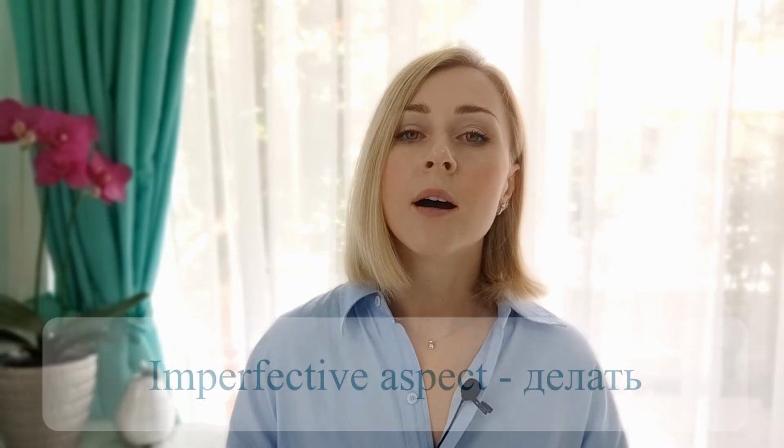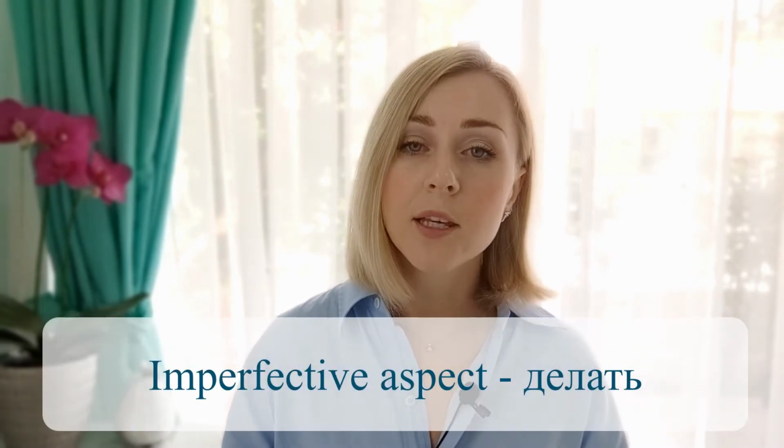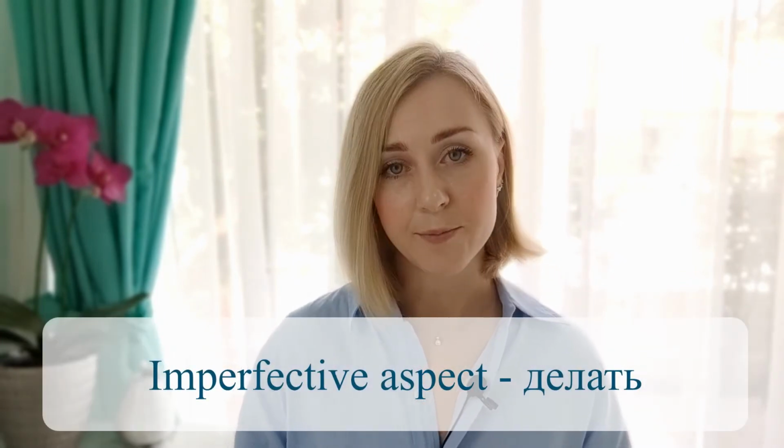For Russian native speakers, imperfective verbs are regular verbs. It means that if you ask a Russian native speaker to translate the English verb to do, he will say делать. He will use the imperfective aspect for translation. So again, imperfective verbs are regular verbs for us, and perfective verbs are irregular or special ones.